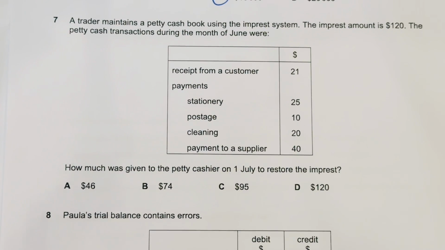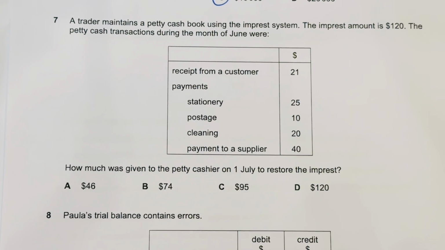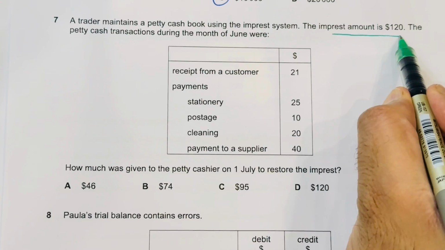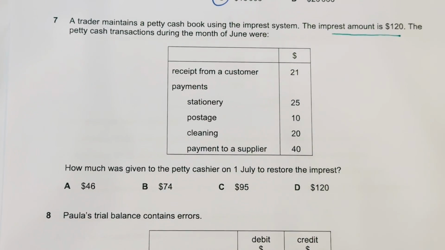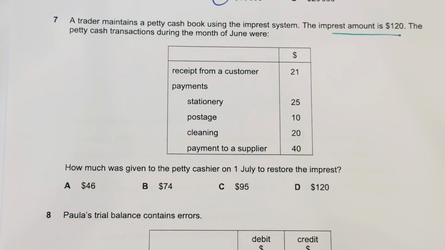Question number 7. A trader maintains a petty cash book using the Imprest system. The imprest amount is $120. The petty cash transactions during the month of June were: received from the customer $21. This is the important information. Imprest amount is 120 and at the end of each month it should have contained $120. The payments are stationery charges, postages, cleaning and payment to the supplier.